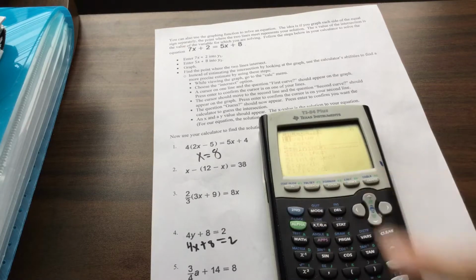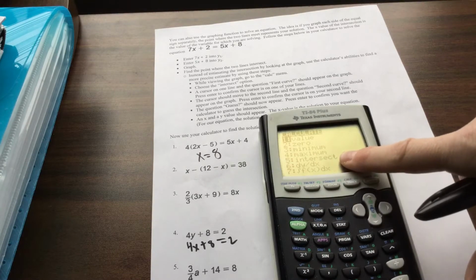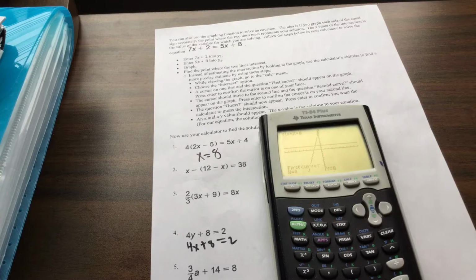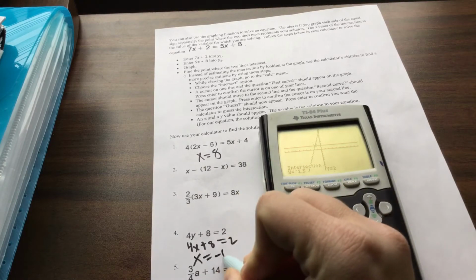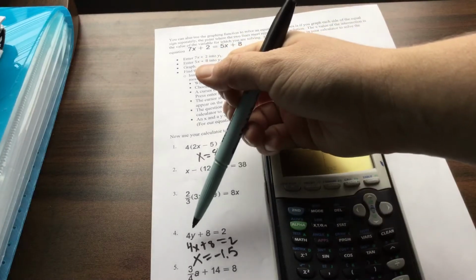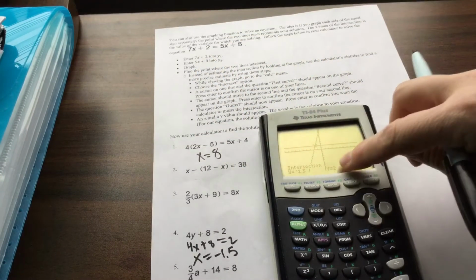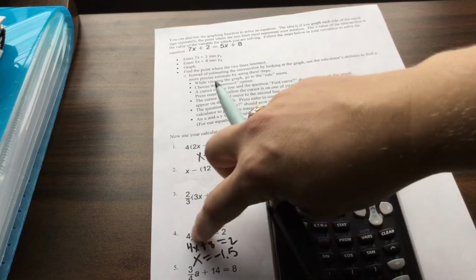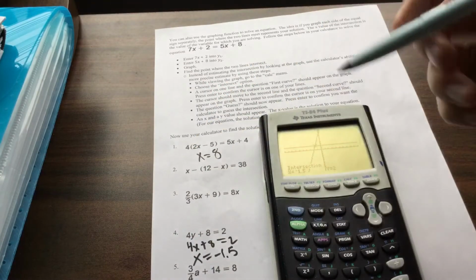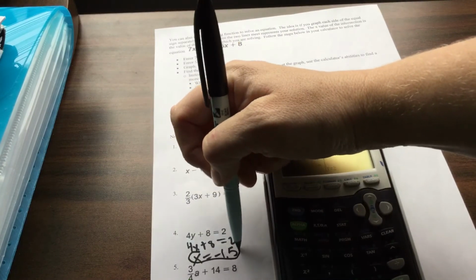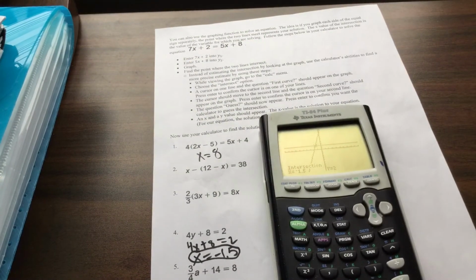Then we go to second, calculate, option number 5, the intersect, and then again press enter 3 times, and it gives you the intersection. X equals -1.5. But remember, in our equation, it wasn't an x, it was a y. Don't be thrown off. This y value is not the same as this y value. This y is the x value on my graph. So your x value is your solution. And that's how you can use your calculator to solve equations.